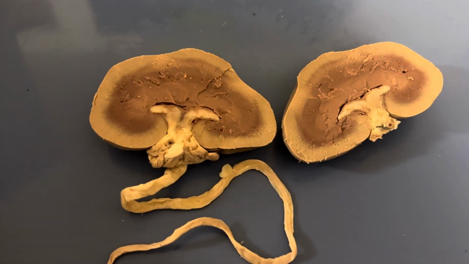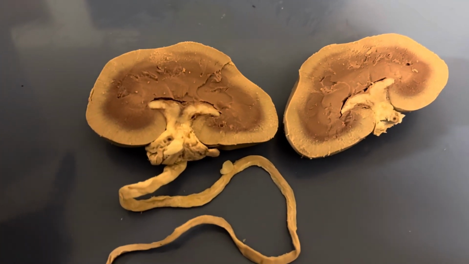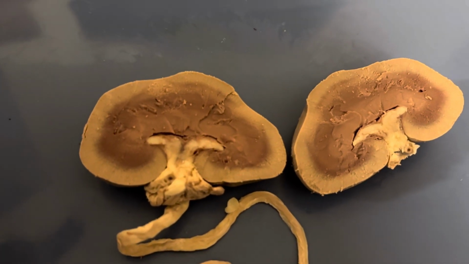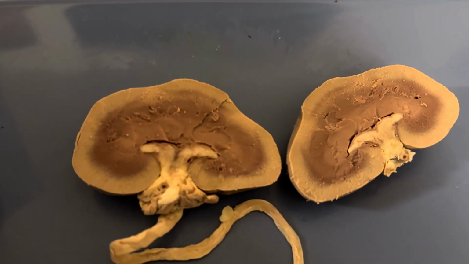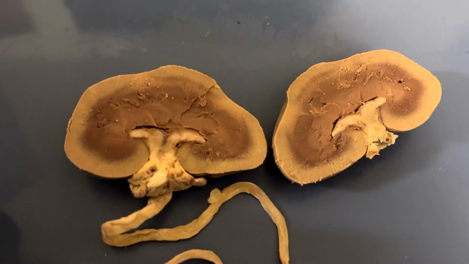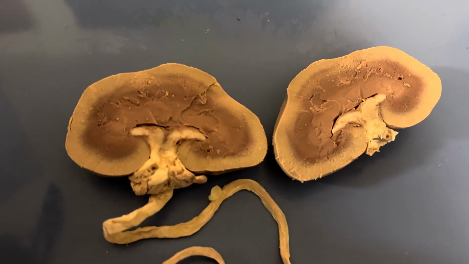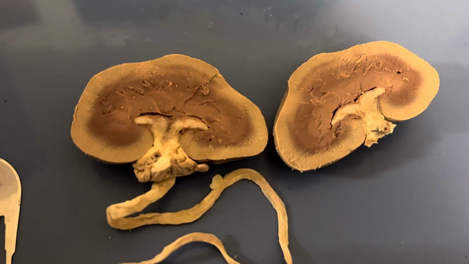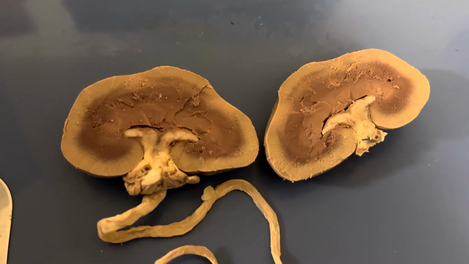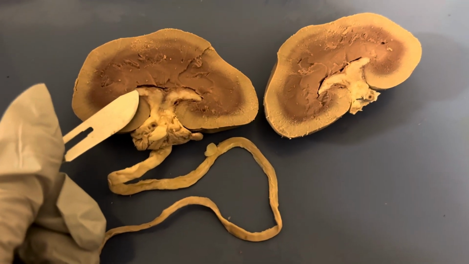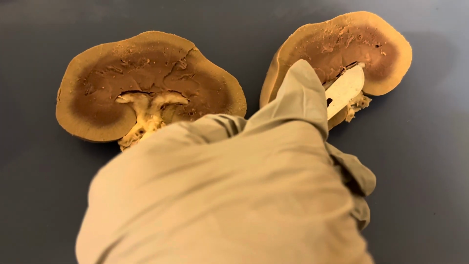And the tips of the renal pyramids go into the renal pelvis, which is that large cavity that receives urine from the major calyces. And then the renal papilla is the apex of the renal pyramid, and that is continuous with the minor calyx. So this part here would be the tip on these sides, like in here.